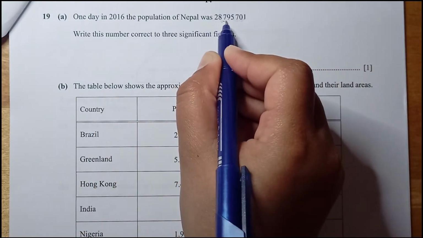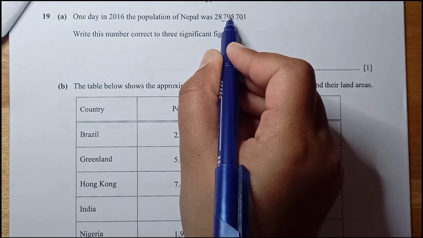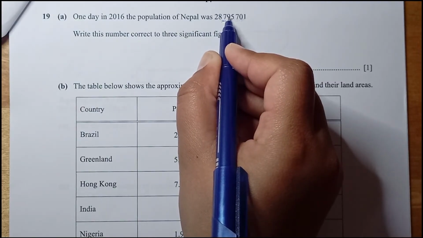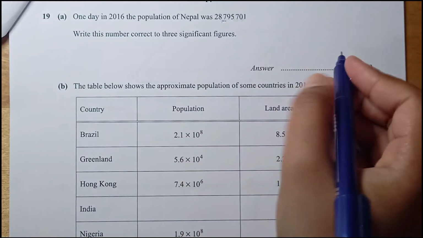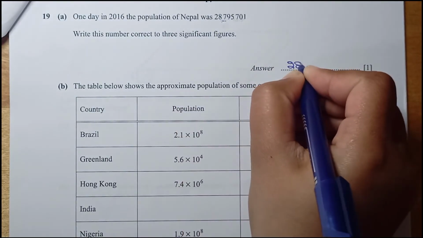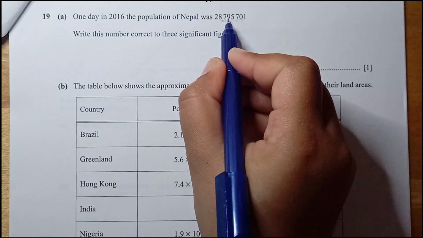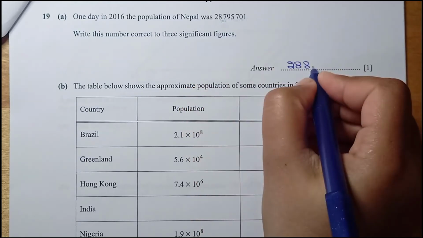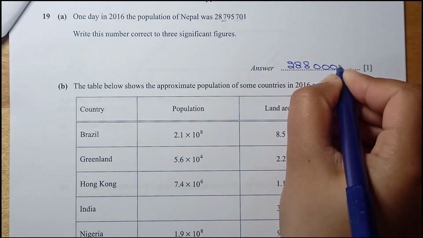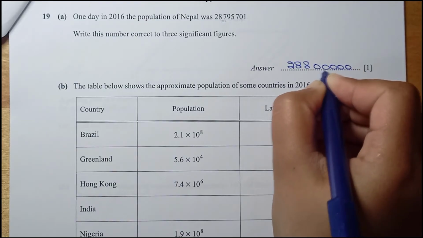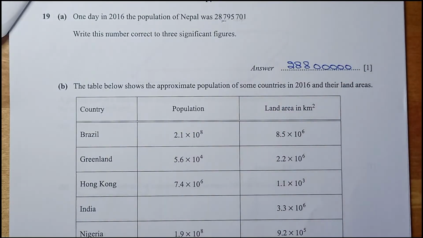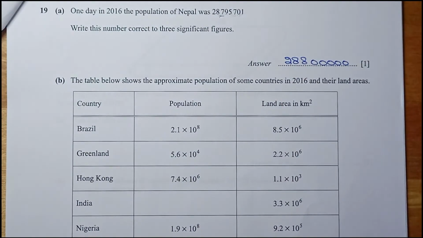1, 2, 3. So 7. And the number after 7 is 9. So it is more than 5. So we need to add 1 to 7. So it would be 2, 8, and 8. And the numbers after are 1, 2, 3, 4, 5, so replacing the others with zeros. 1, 2, 3, 4, 5. Yes. So this much is the population of Nepal, correct to three significant figures.